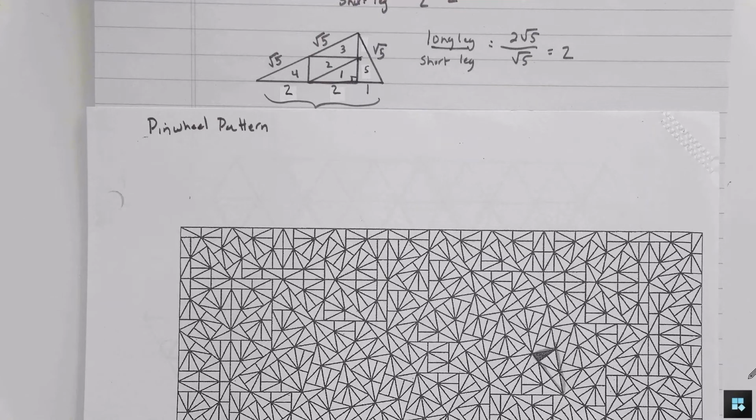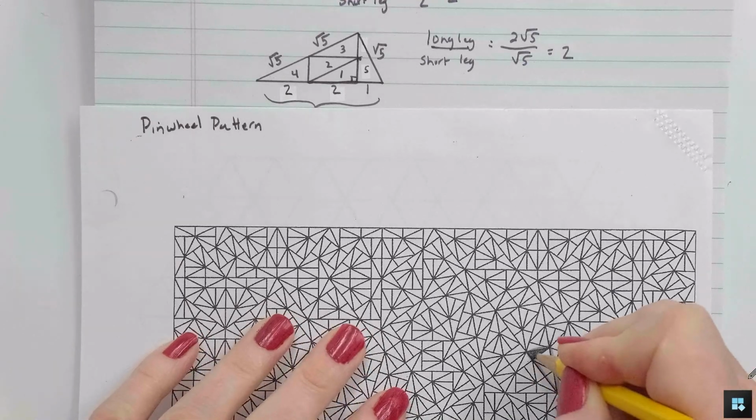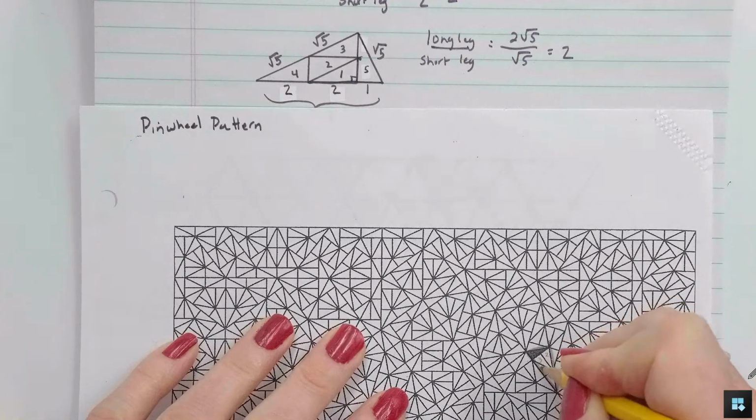Let's see if we can find the super tile of 25 that goes with it. So remember that each of these should have 5, okay? So 1, 2, 3, 4, 5.